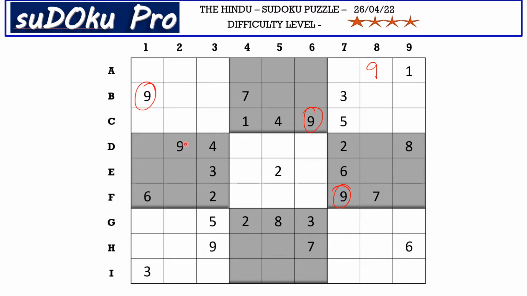There is a 9 here in D row and a 9 here in F row and a 9 here in sixth column. So all these cells are blocked. So E4 takes 9. Now coming down here, you have 9 in fourth column, 9 here in sixth column, and you have 9 here in H row, which blocks here. So I5 takes 9.